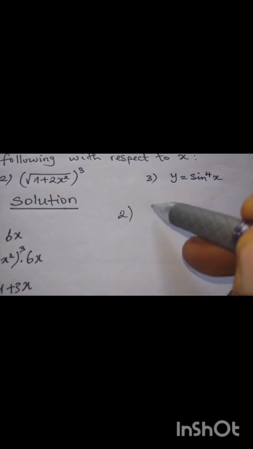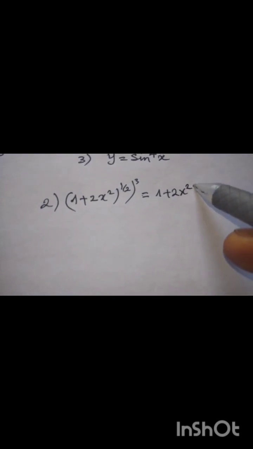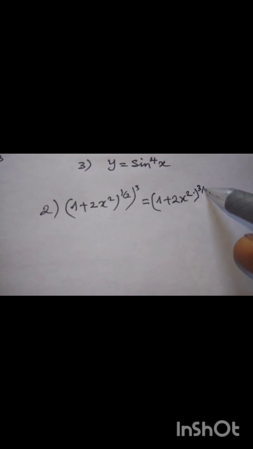Looking at our example 2, we have that square root. So square root is to the power half. So this can be written as 1 plus 2x squared to the power half, all that to the power 3. And from indices, it will be 1 plus 2x squared to the power 3 over 2. So 1 plus 2x squared, the power square root means the power half, all that to the power 3 will become 3 over 2.